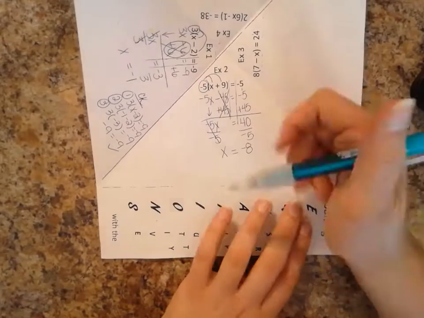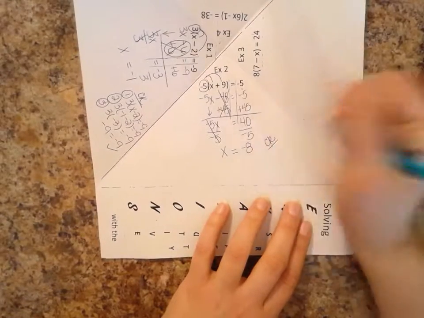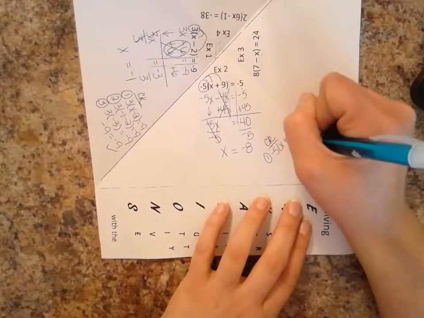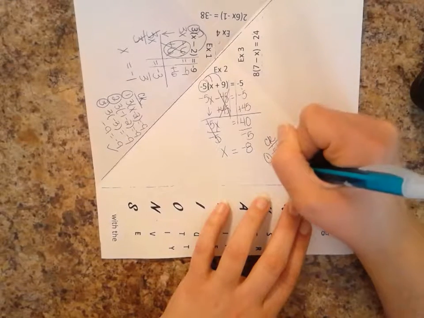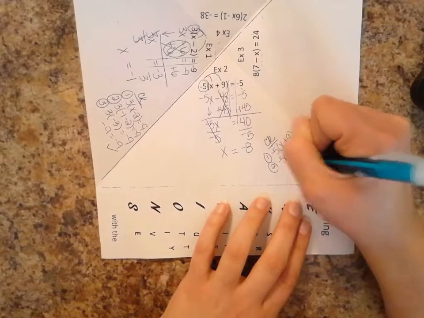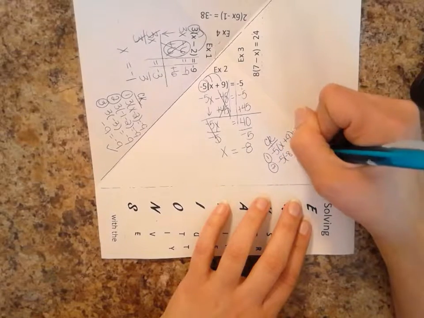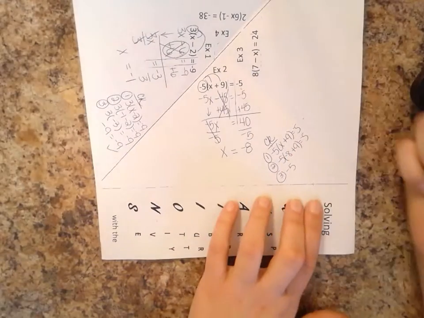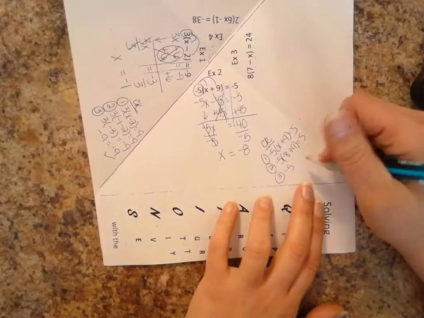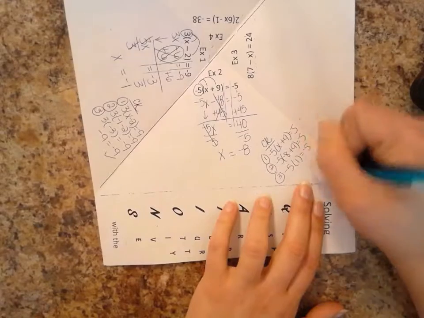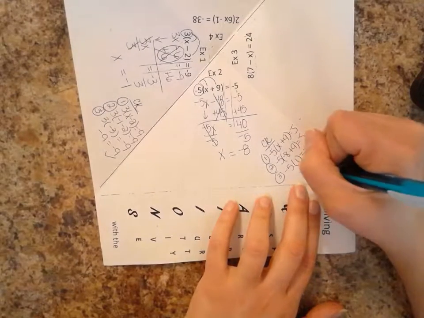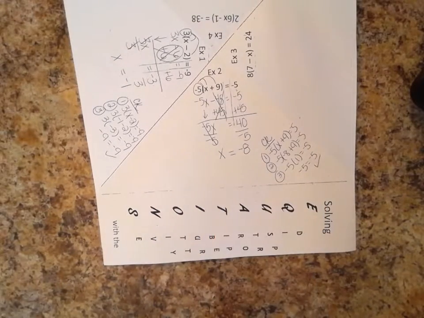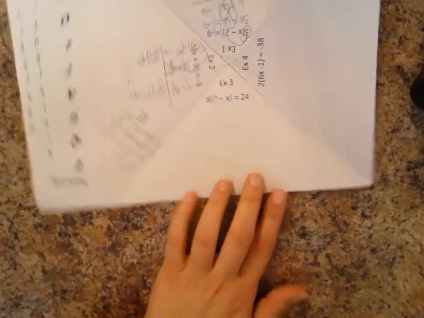Okay. Go ahead and check. We're going to rewrite. We're going to plug in the negative 8 plus 9. And we're going to solve the parentheses first. Negative 8 plus 9 is 1. And negative 5 times 1 is negative 5. Negative 5 equals negative 5. All right, very nice. Try out number 3.